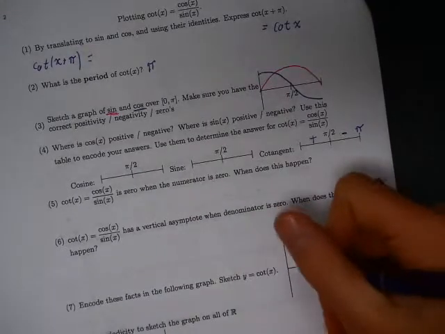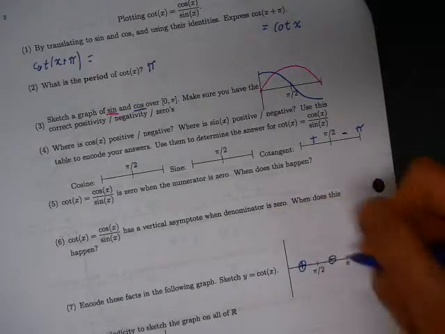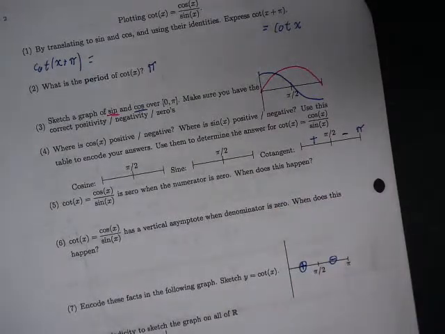So I know that it's positive from 0 to pi over 2, negative from pi over 2 to pi. I guess it's interesting that that is so far the exact same as we saw for tangent, but that makes sense if cotangent is the reciprocal of tangent. 1 over a positive number is still positive, 1 over a negative is still negative.